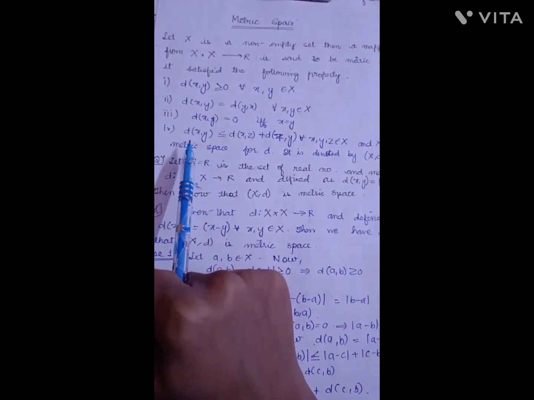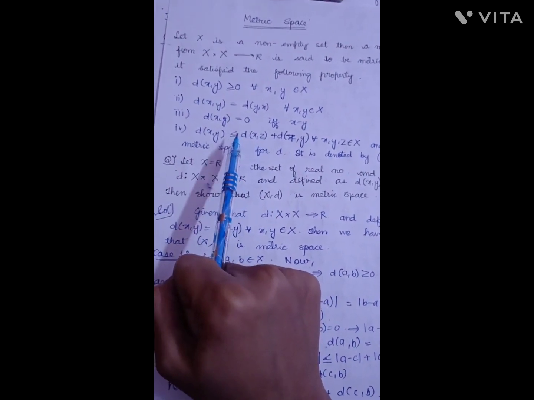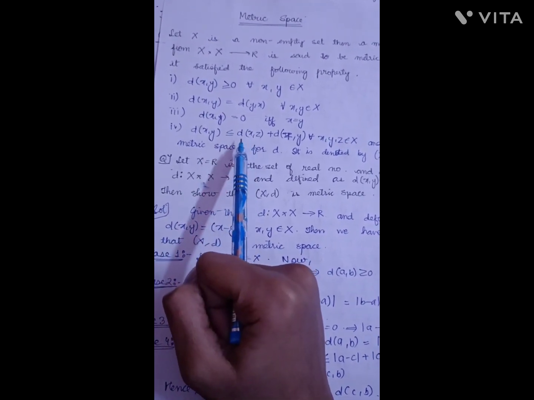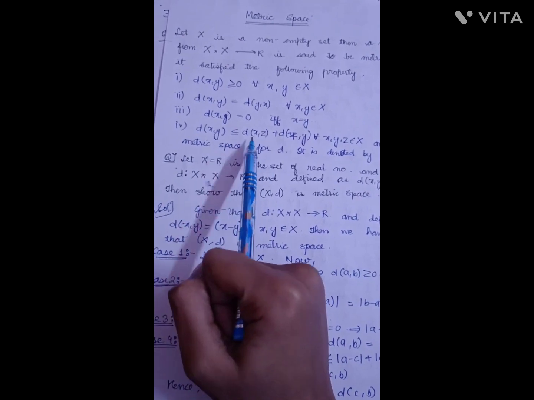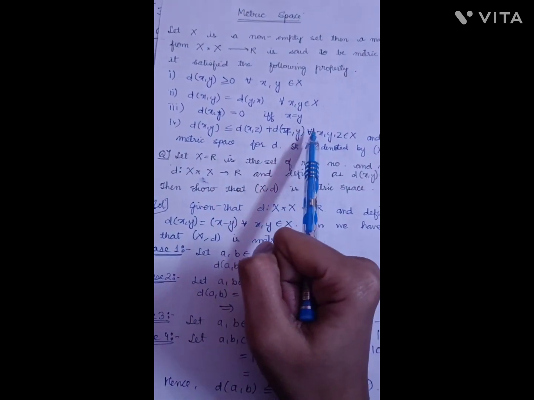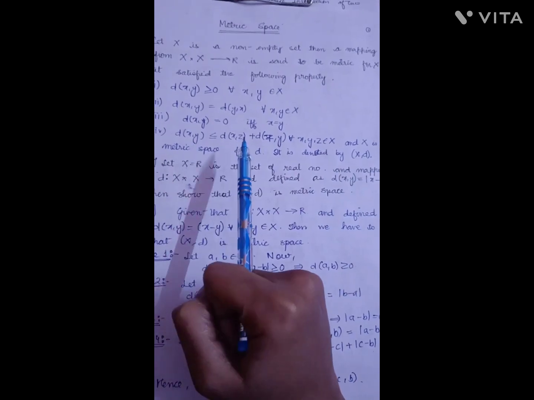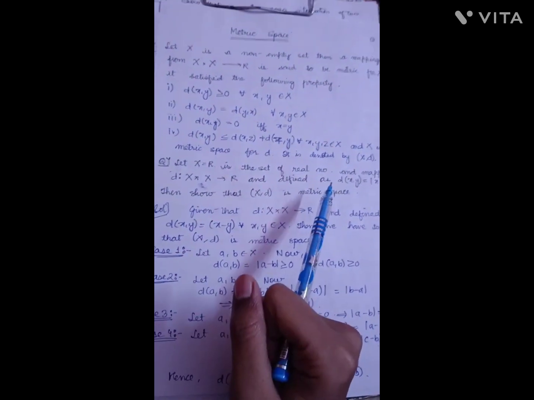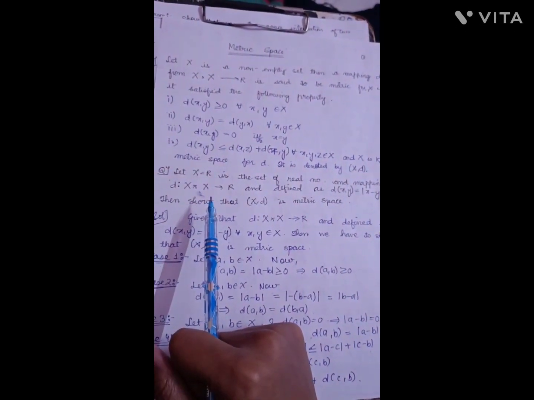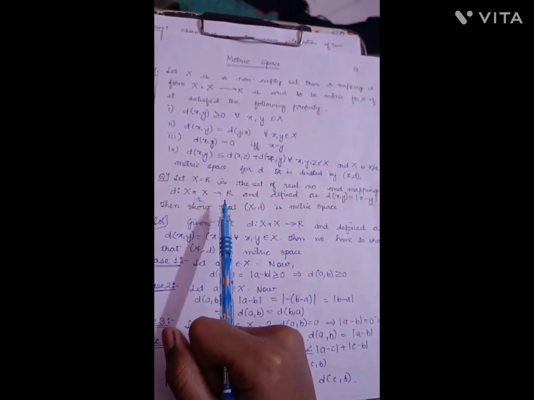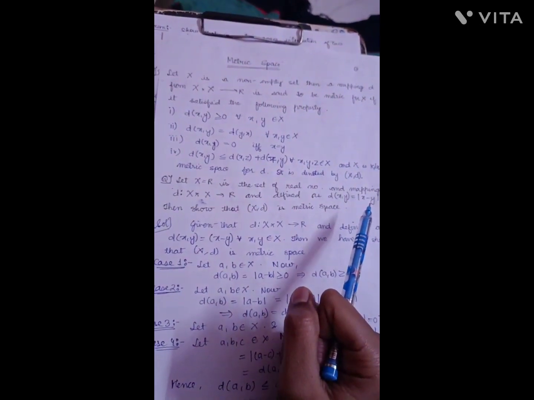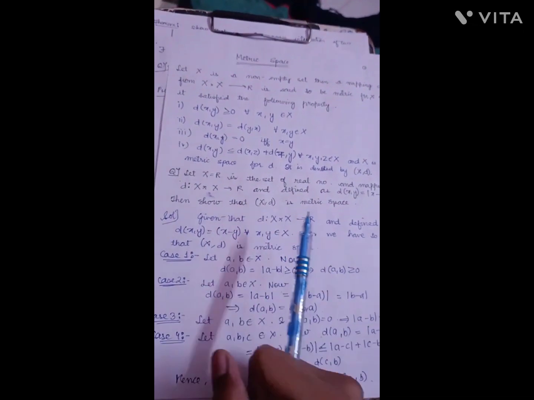Now the fourth property: d(x,y) is greater than or equal to... d(x,z) plus d(z,y), where x, y, z belong to X, and X is a metric space for d, and it is denoted by (X, d). Now there's a question. Let X equal R, the set of real numbers, and a mapping d from X × X into R defined as d(x,y) = |x − y|, then show that (X, d) is a metric space.